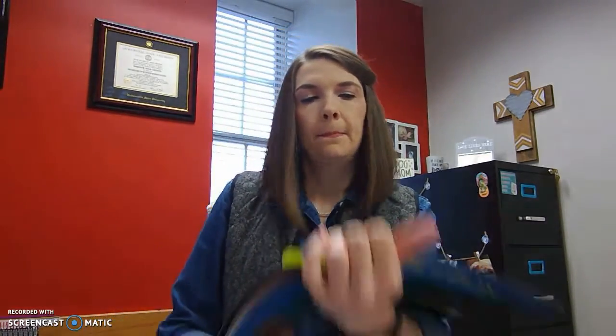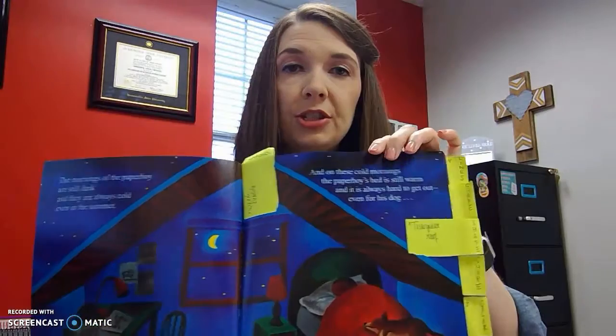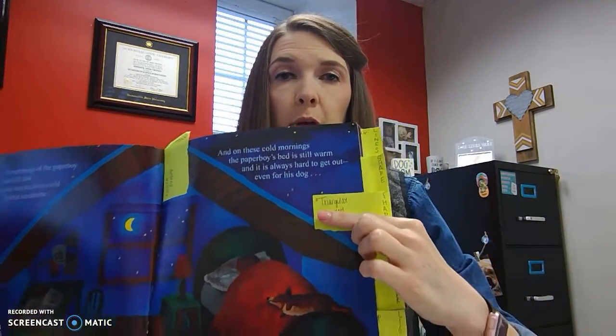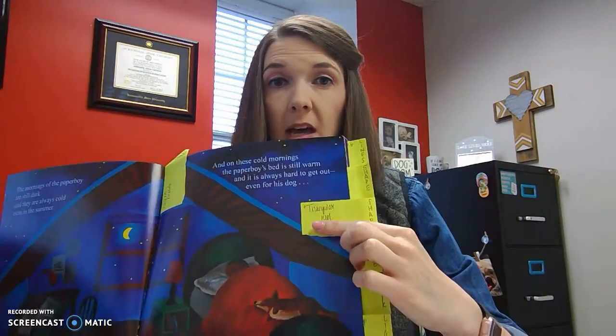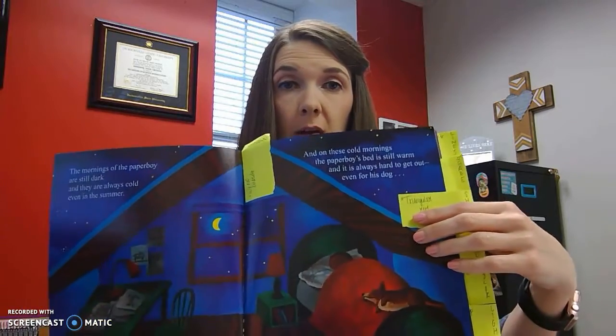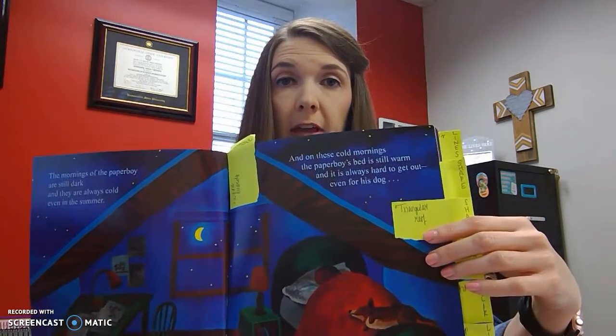Okay? All right. Another element that you can talk about is the texture. Sometimes you can tell in books the different textures that are being used. So let me flip to this page. All right, in this page, you can see at the top of this roof, you can tell that it's wooden beams, just by the texture that the illustrator has used in his drawing.